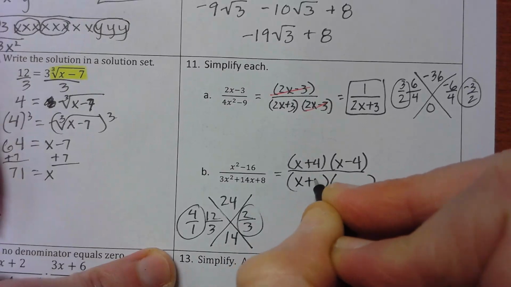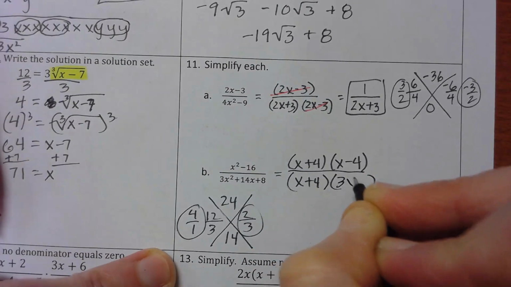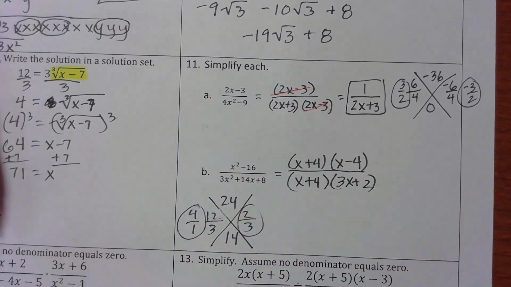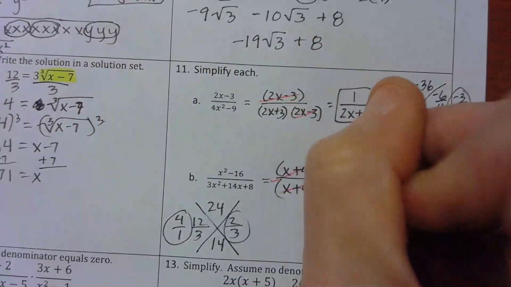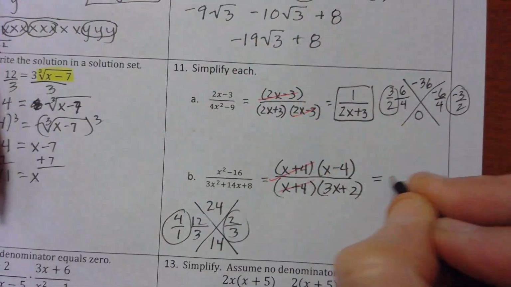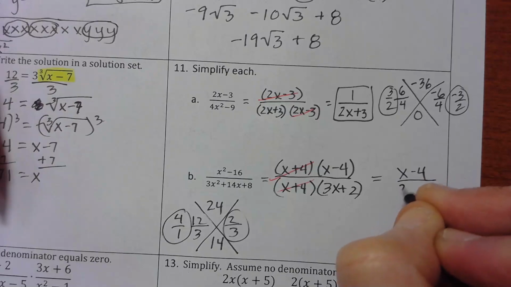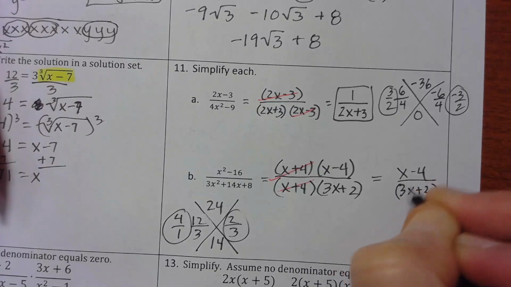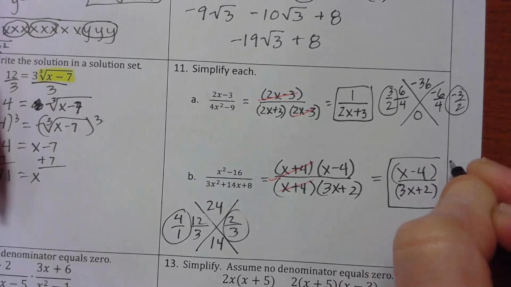x plus 4, 3x plus 2. Okay, I look to cancel, and I can cancel these x plus 4's, and I end up with x minus 4 over 3x plus 2. You can keep them in parentheses or not. It doesn't really matter at that point.